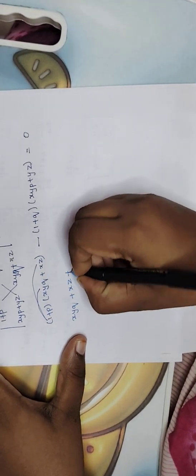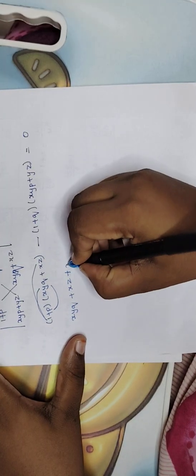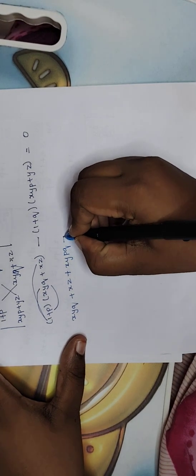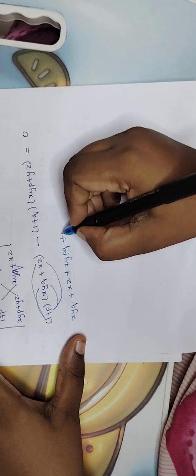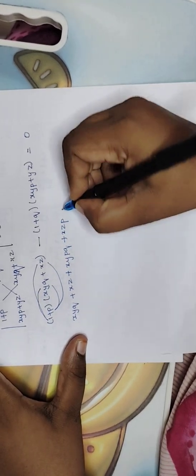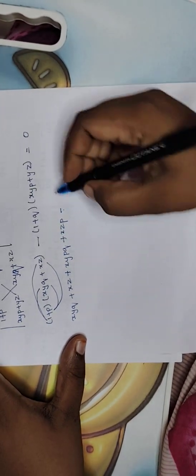So first I am going to multiply these terms with 1. So 1 into xyq, it is xyq. Then 1 into xz is nothing but xz, plus p into xyq is xypq, and then plus p into xz is xzp. Then minus sign is here, I'll write it as it is.